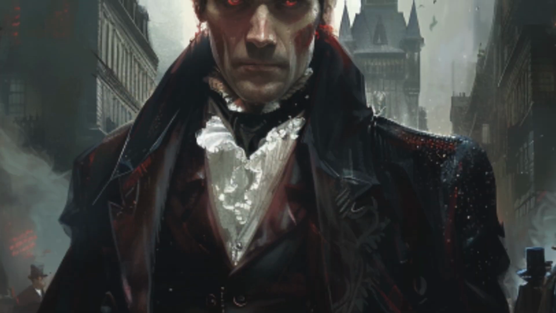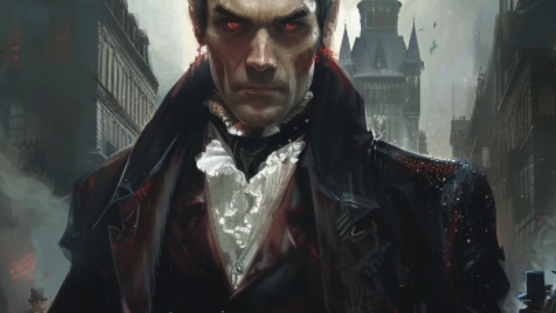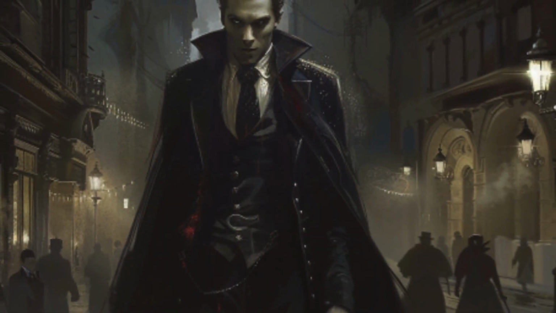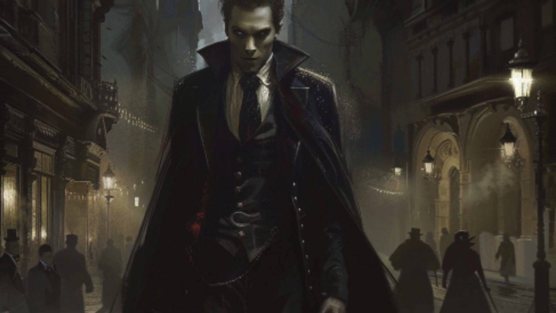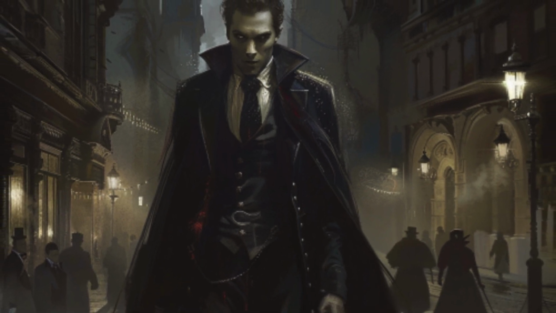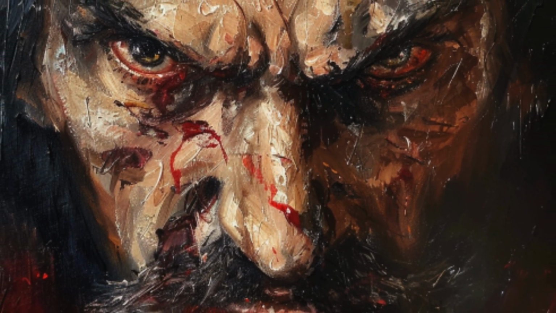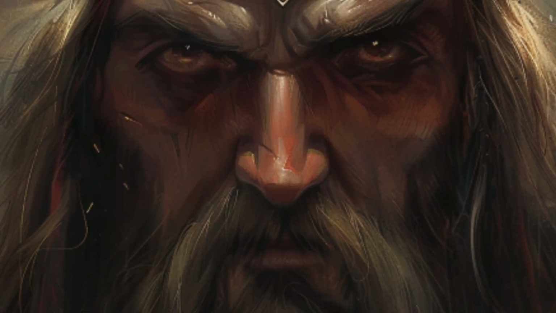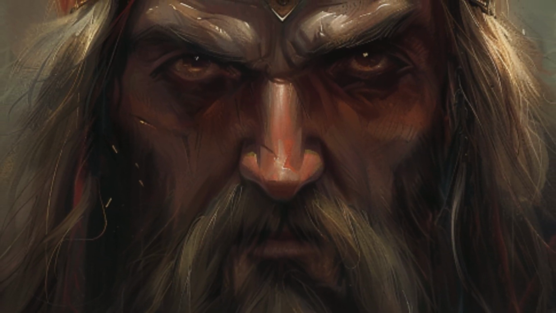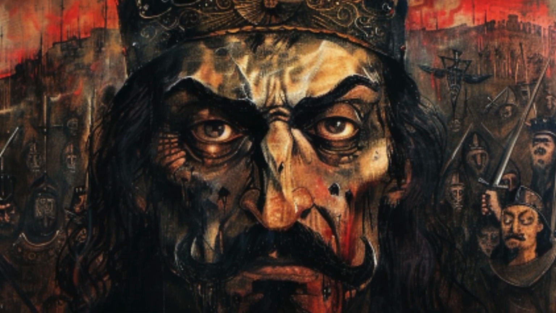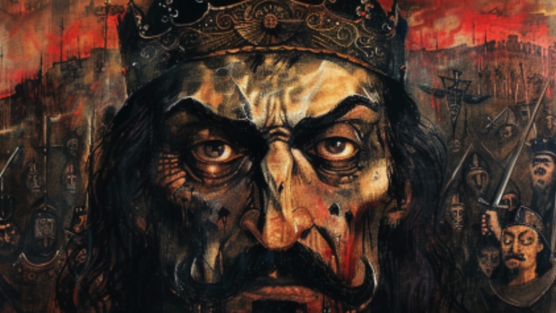In 1897, Bram Stoker unleashed Dracula upon the world, a literary masterpiece that would captivate audiences and etch the name of a vampire into the annals of folklore. Stoker drew inspiration from various sources, but among them stood a figure from history, a name that resonated with dread, Vlad the Impaler. In the creation of Count Dracula, Stoker found echoes of Vlad's chilling reputation.